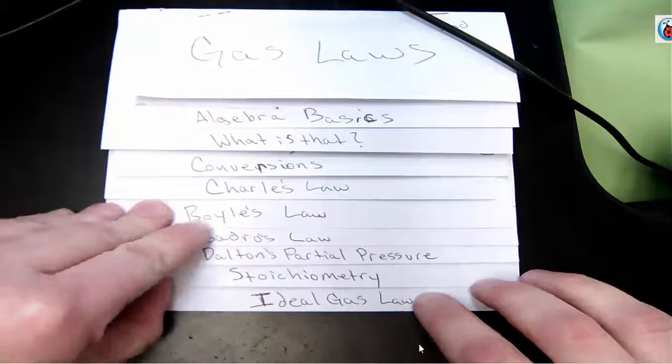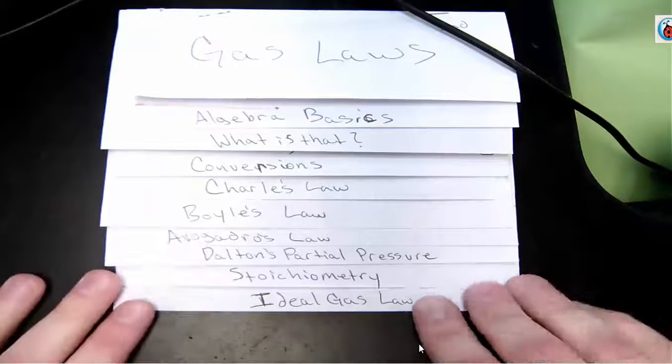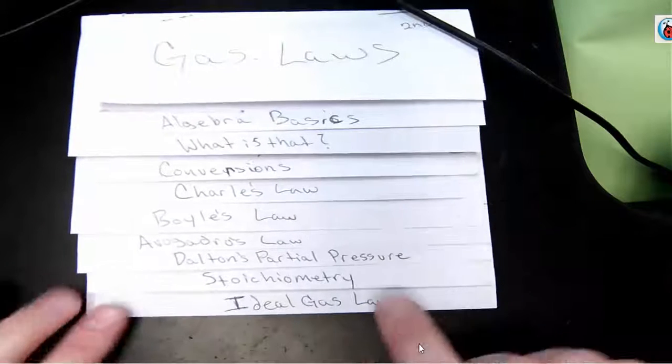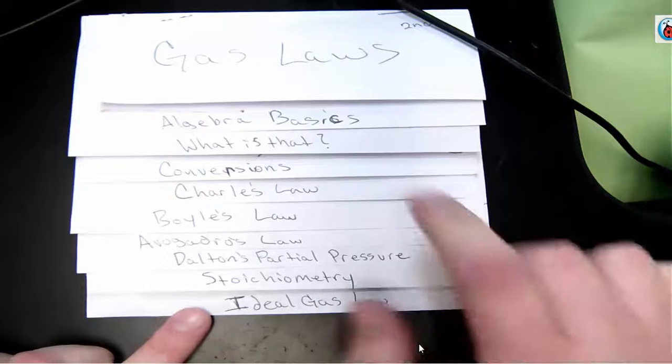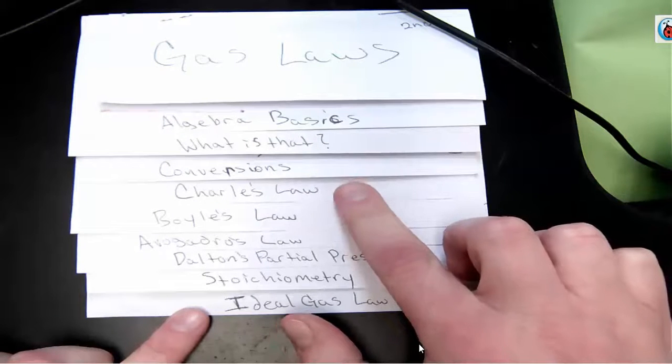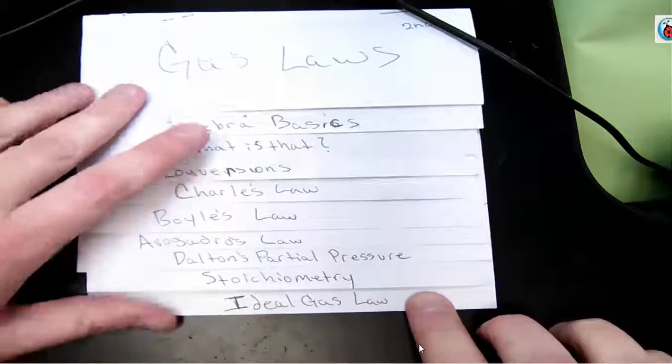Okay, so we're going to fill out a couple more parts of our foldable. The first part we're going to fill out is ideal gas laws, and then the next part is going to be Charles. So first, open up your foldable to ideal gas law. In the top, you're going to write the formula for ideal gas law.